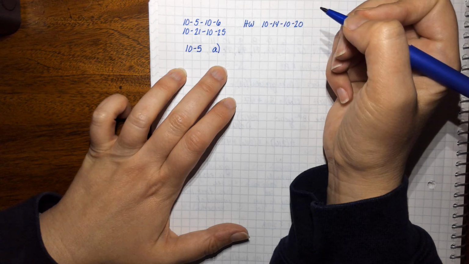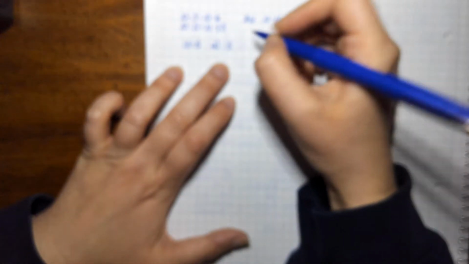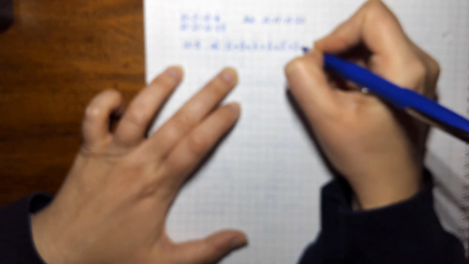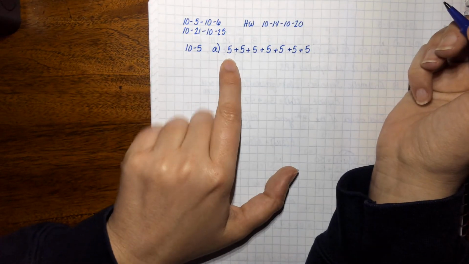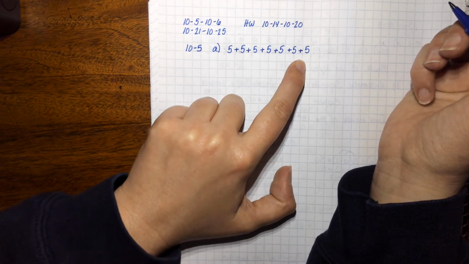It's saying the first term, which is the first bar, is 5 high, and the second bar is 5 high, third, fourth, fifth, sixth, seventh. Okay, so notice there are 7 bars in this graph. Each of them are 5 units high.